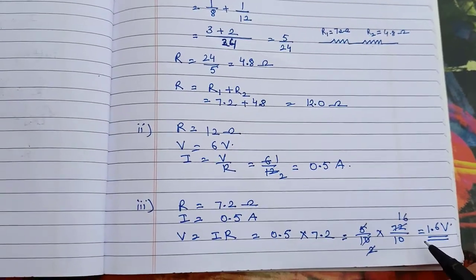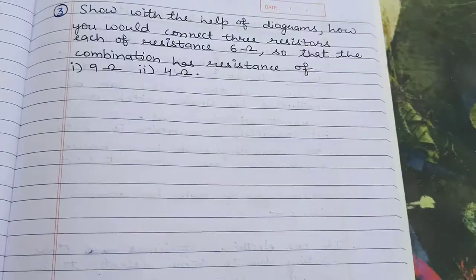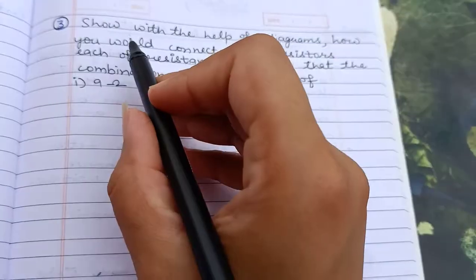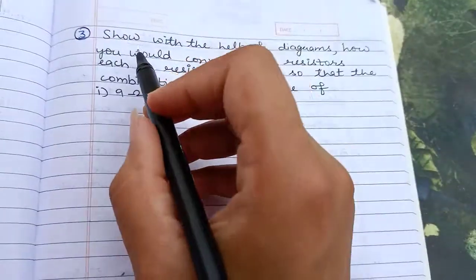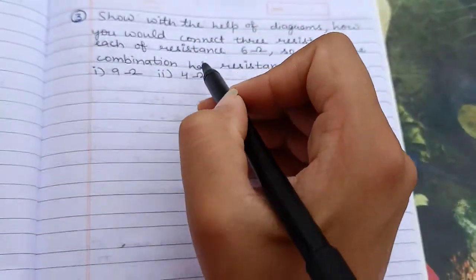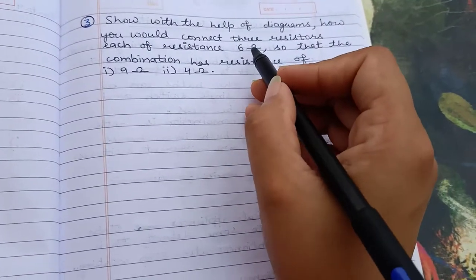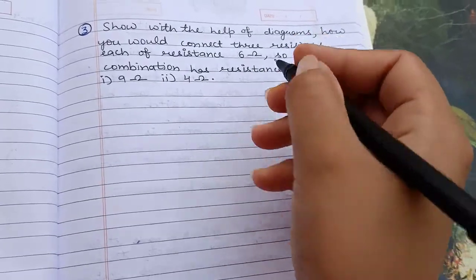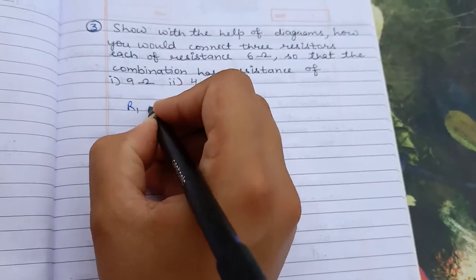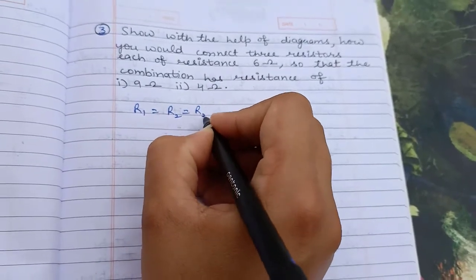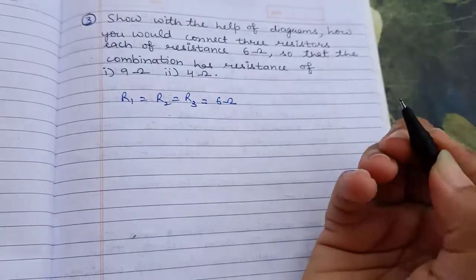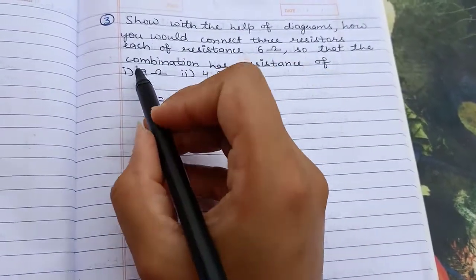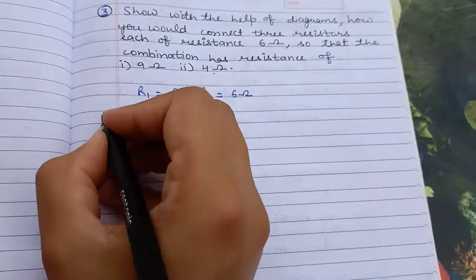This is the second numerical. Now this is the third numerical. The question is, show with the help of diagrams how you would connect three resistors, each of resistance 6 ohm. Means we have three resistors and the resistances are 6 ohm. That means R1 is equal to R2 is equal to R3, that is equal to 6 ohm. So in this question we have to find out the combination whose resultant will be 9 ohm and 4 ohm. So there are two parts.